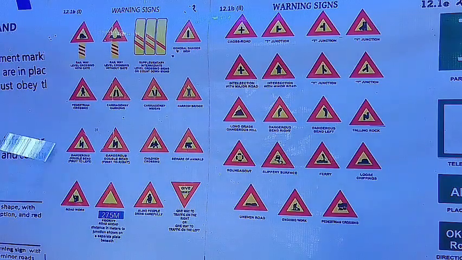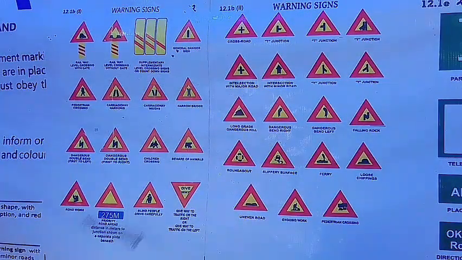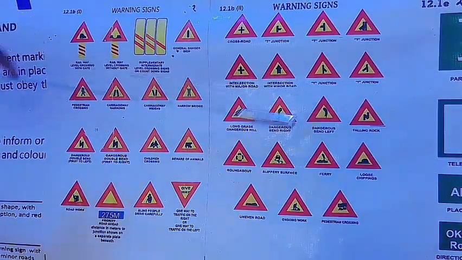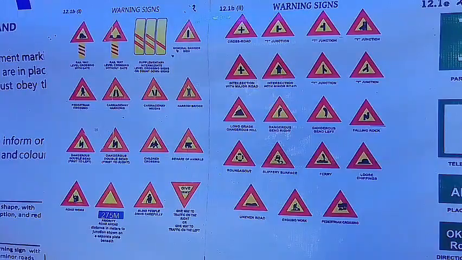Then the other one is dangerous bend right. Just like the normal sharp corners we see, it means there's a bend to the right. Then the next one is dangerous bend left, which means there's a bend to the left.